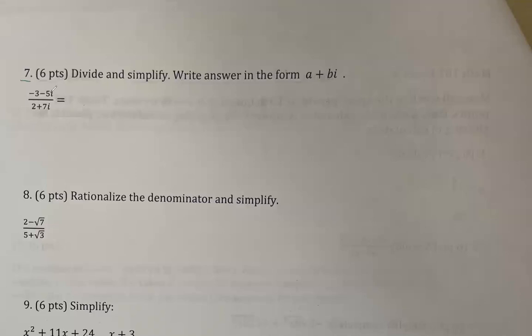Okay, let's see, number 7. We want to divide those two complex numbers, then in the end write the answer in a plus bi form. So what do we do? We want to multiply by its conjugate. The conjugate of 2 plus 7i is 2 minus 7i. And we have to do the same for the numerator. In this case, we just multiply by 1, so the value of the expression doesn't get changed.